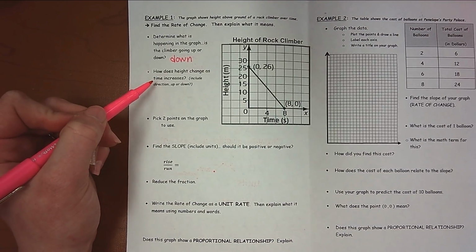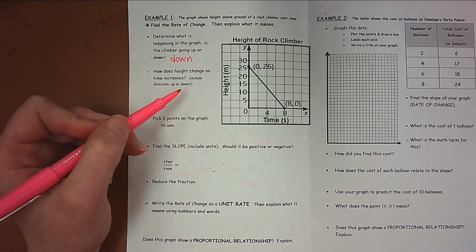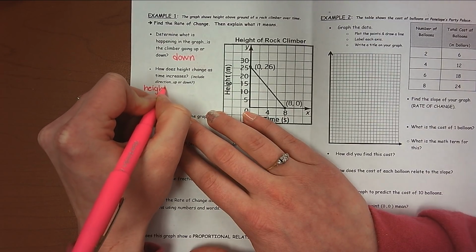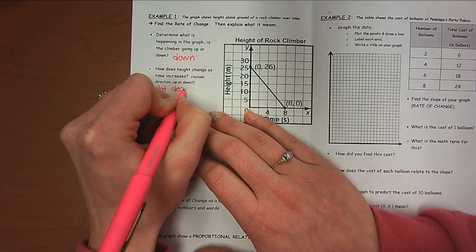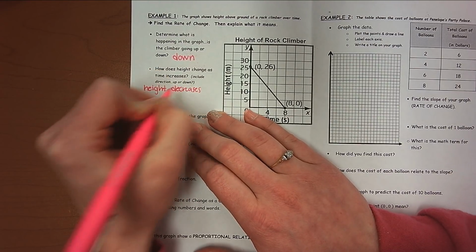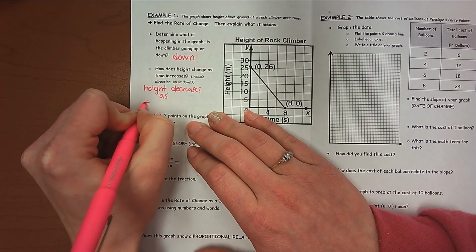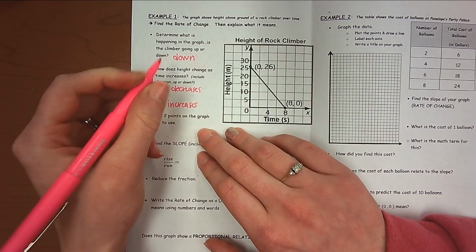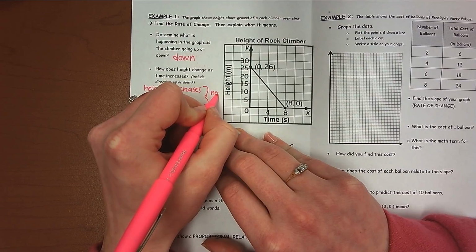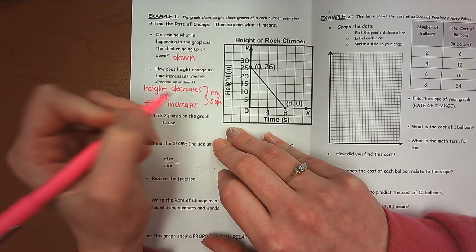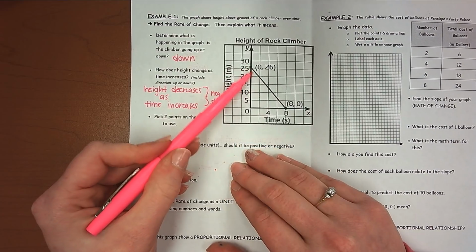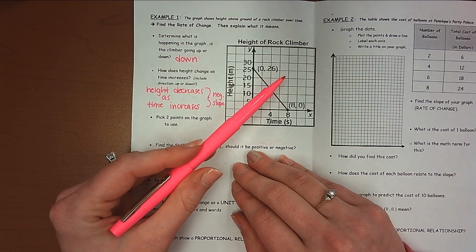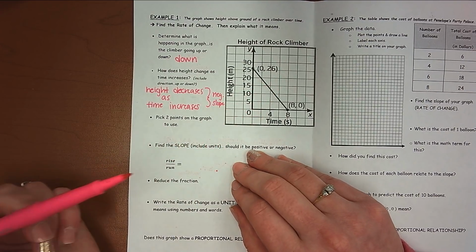How does height change as time increases? Include direction up or down. So height decreases as time increases. This results in a negative slope. If one is getting smaller while the other is getting bigger, we have a negative slope. If they're both getting bigger, then we have a positive slope.